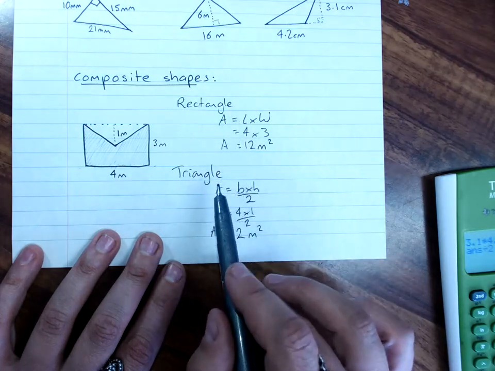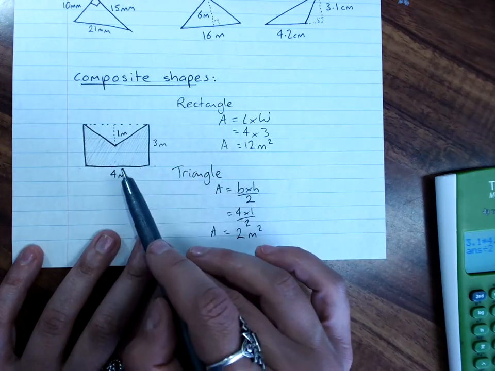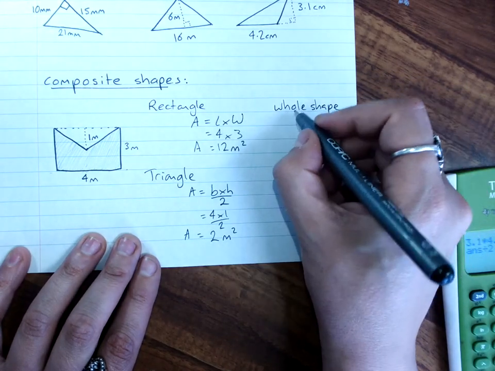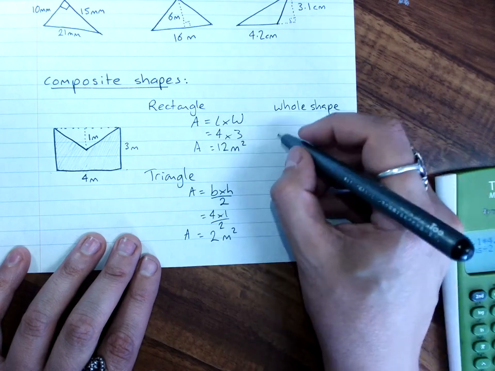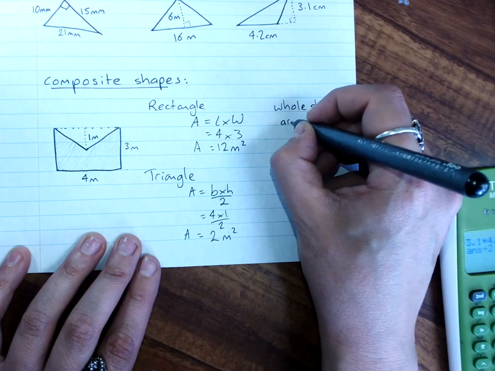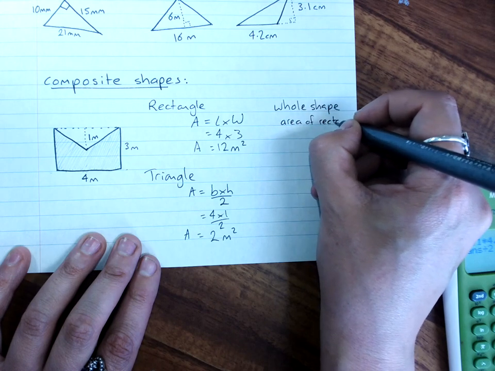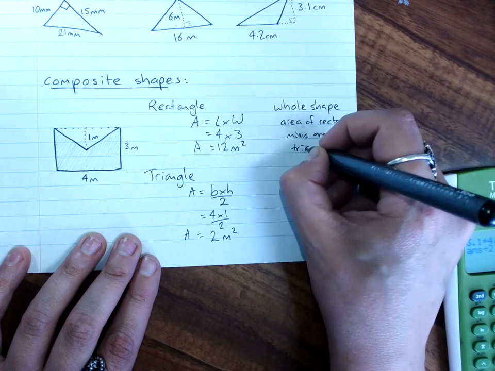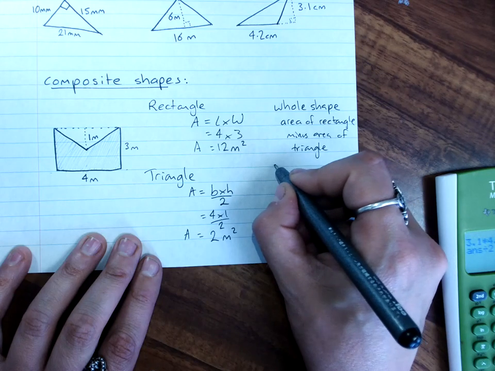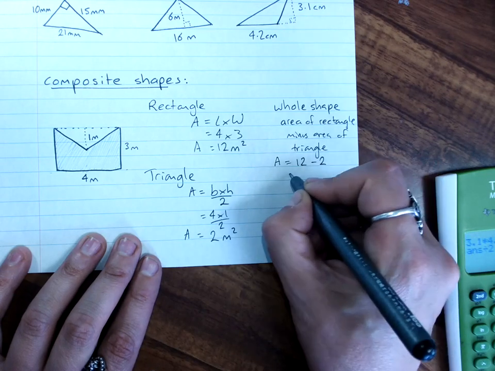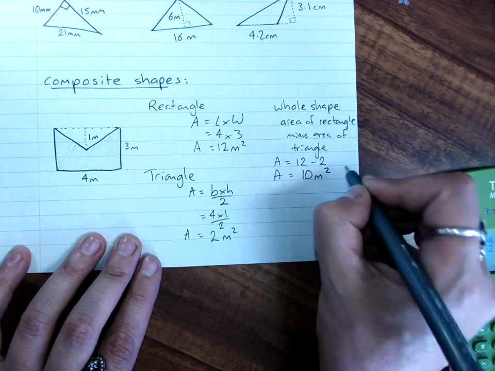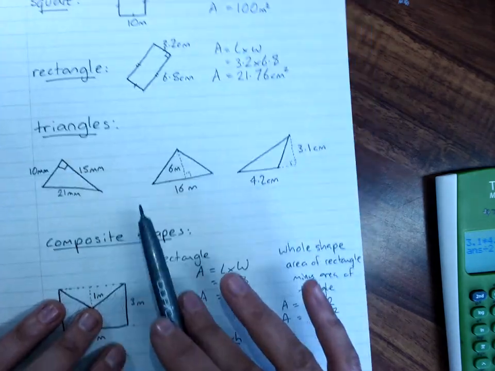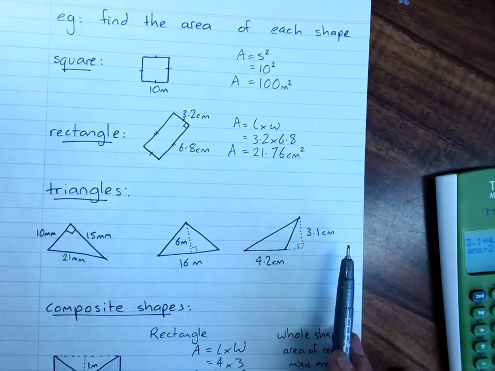So you've found the rectangle, you've found the triangle, and they'd cut the triangle out of the rectangle. So then you'd say the whole shape is going to be the area of the rectangle minus area of the triangle, which is going to be, the area is 12 minus 2, so the area is 10 meters squared. So there's lots of different things that we can do with just the area of a rectangle, triangle, and that's about it.